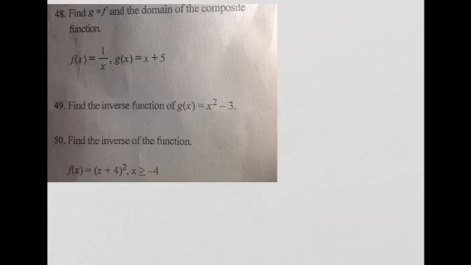Alright, for number 48, we're doing g of f and the domain of the composite. So this is your inside function, so we're coming in with this domain right here for this one. So we know that x cannot be 0. Okay, so now the g is the outside function, so that's this one right here. So we're going to put plus 5. We're going to substitute the x with f of x.